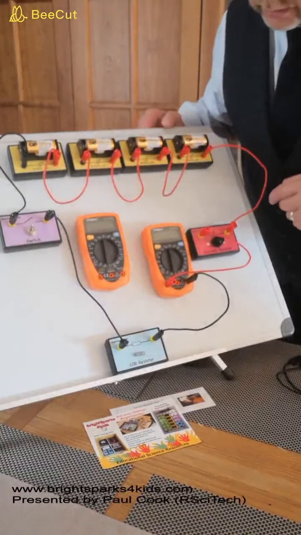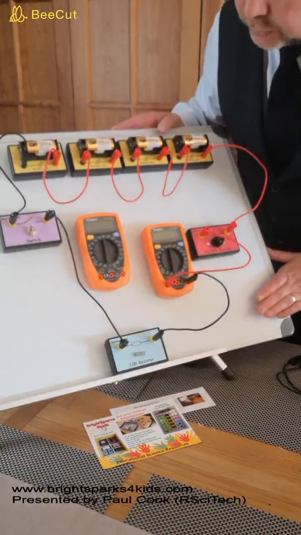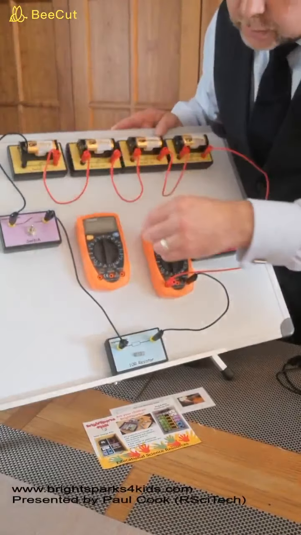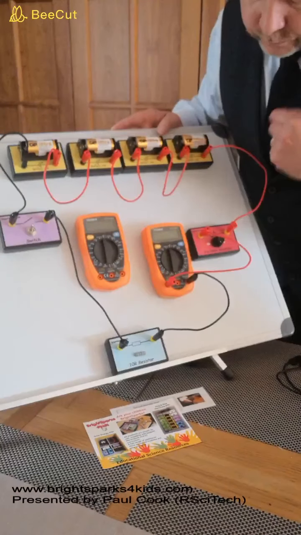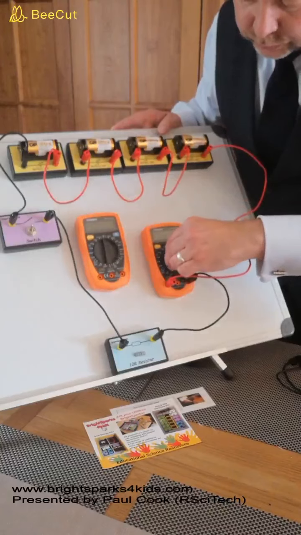So now we have a series circuit wired up here, and our switch is open and our ammeter is switched off.